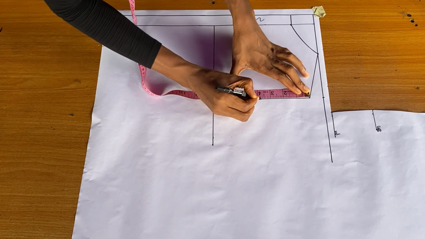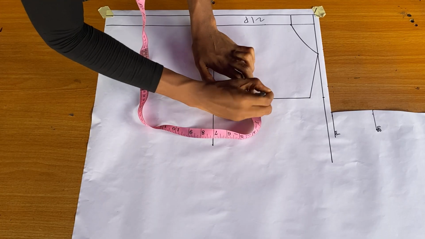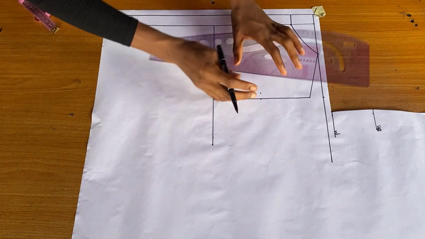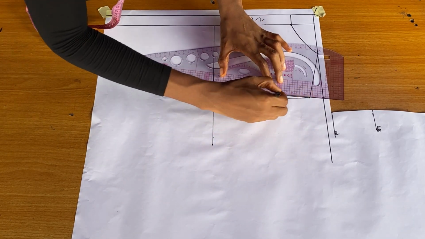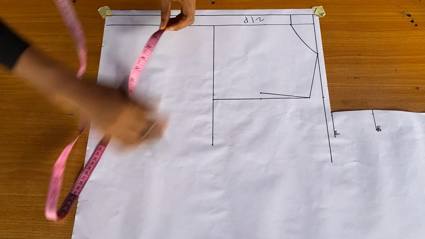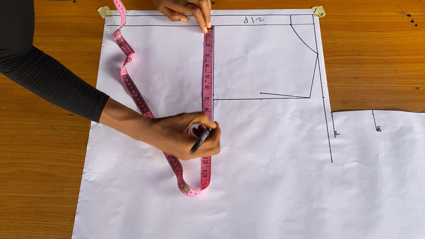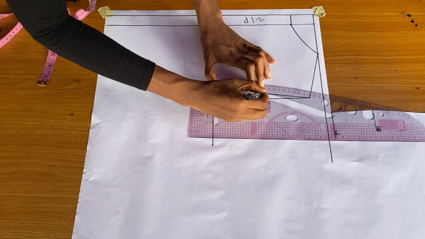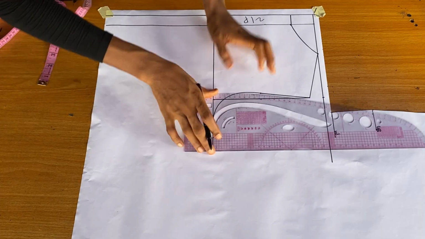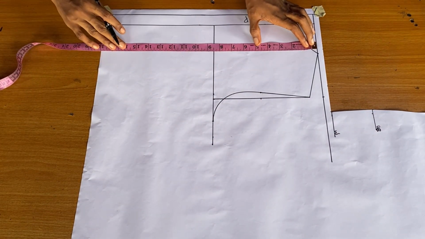The next thing I'm doing here is just to get the middle of my armhole line, and right there I'm going to go in by 1/2 inch. Then I'm going to connect from my shoulder slope all the way to where I just marked 1/2 inch. Then on the chest line, I'm going to get my bust round divided by 4, which is 9. Now I'm going to connect with a curve from the midpoint of the armhole down to my chest line. That is how you get your armhole curve.